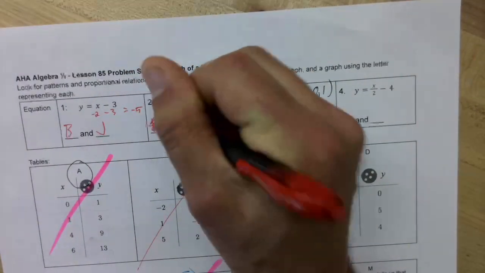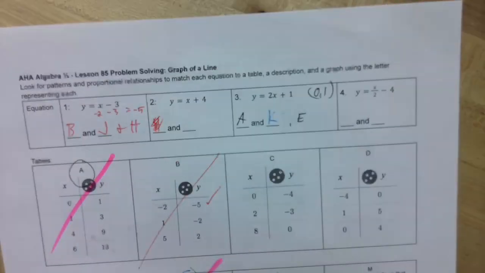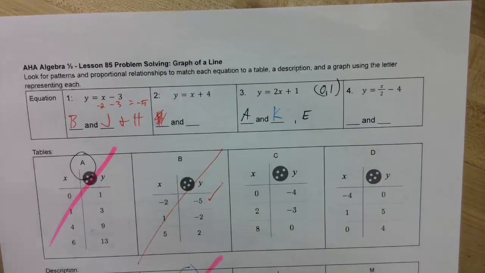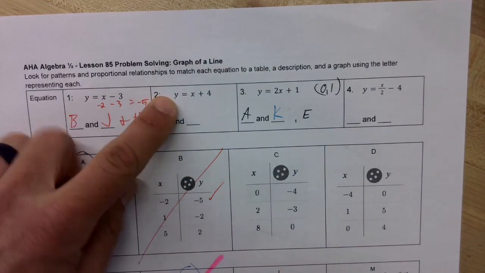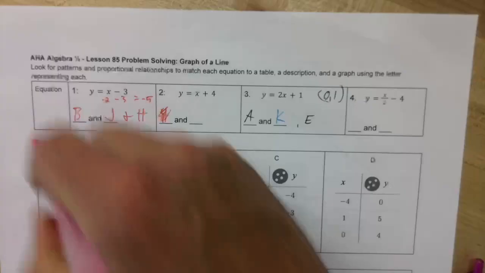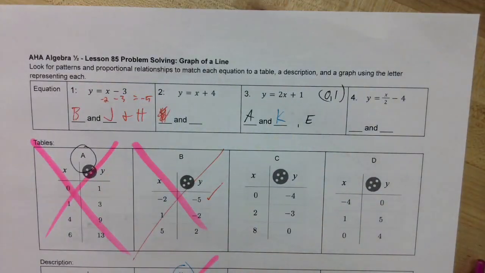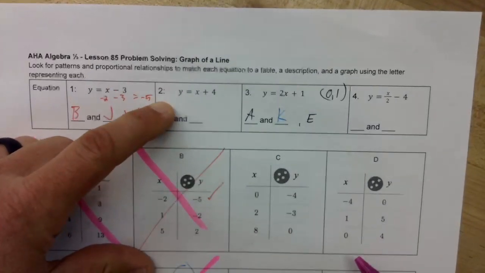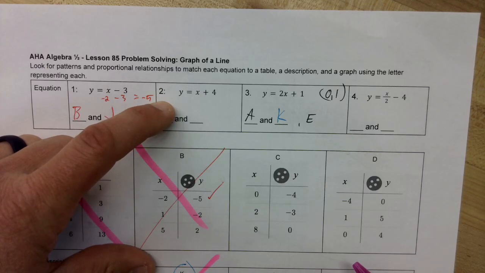Oops, not H there. Sorry. Okay, x plus 4. Anybody get the equation that matches, or the table that matches x plus 4? It's not A or B. D. All right, how do you test it? So negative 4 plus 4 is 0. And that all adds up.